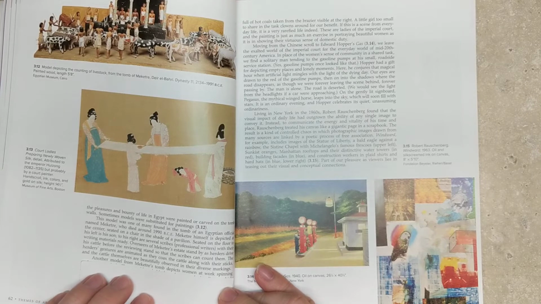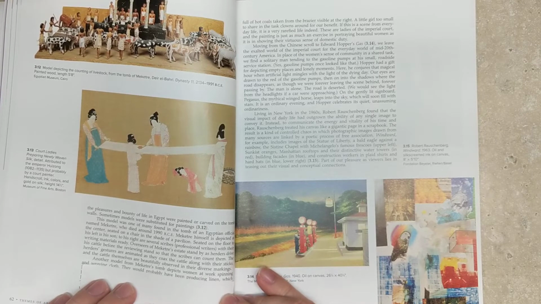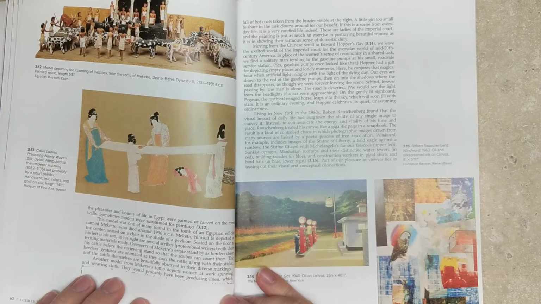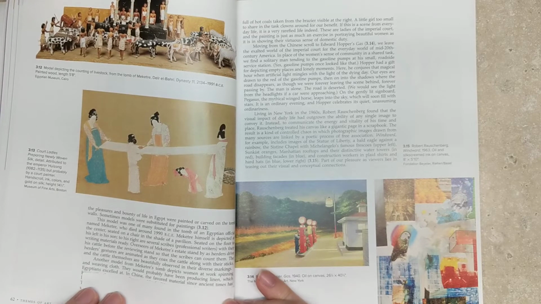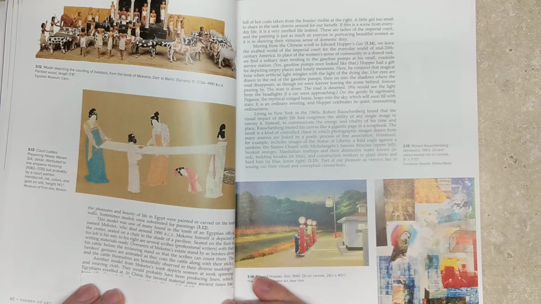Another model for Mekheter's tomb depicts women at work spinning and weaving cloth. They would probably have been producing linen, which Egyptians excelled at. In China, the favored material since ancient times has been silk.